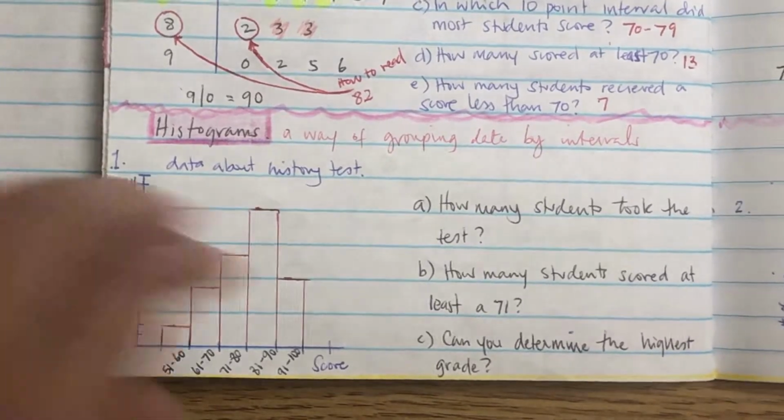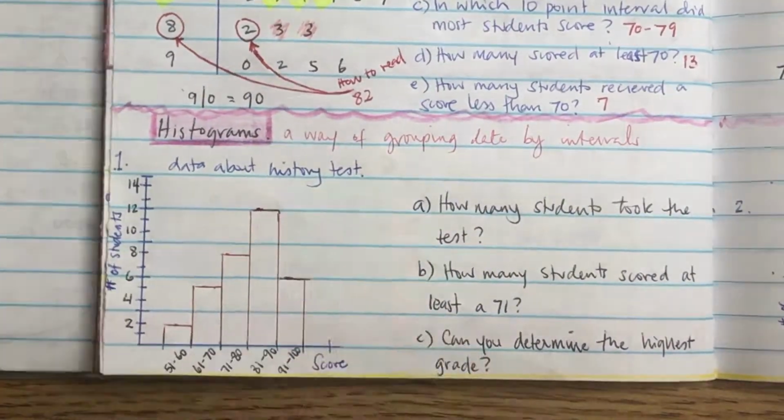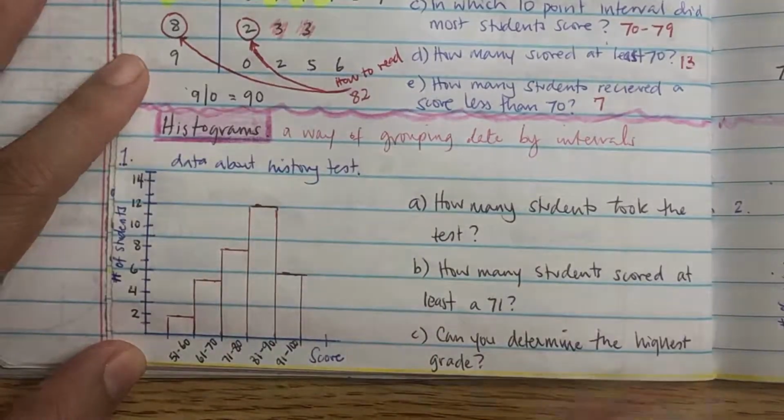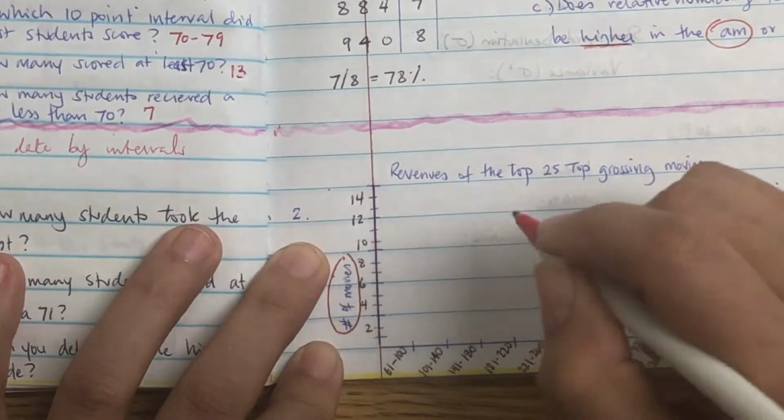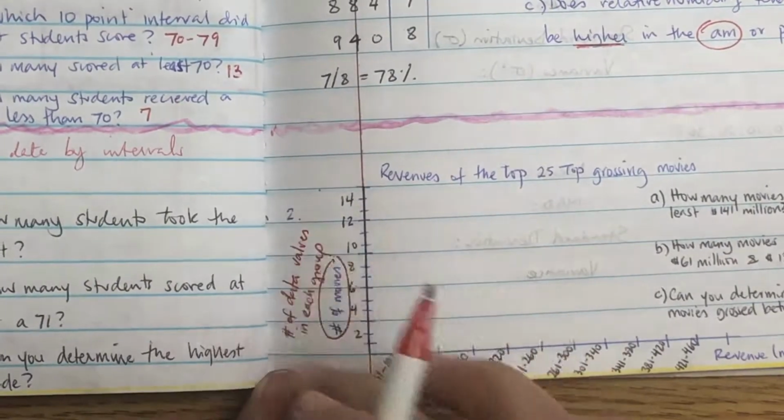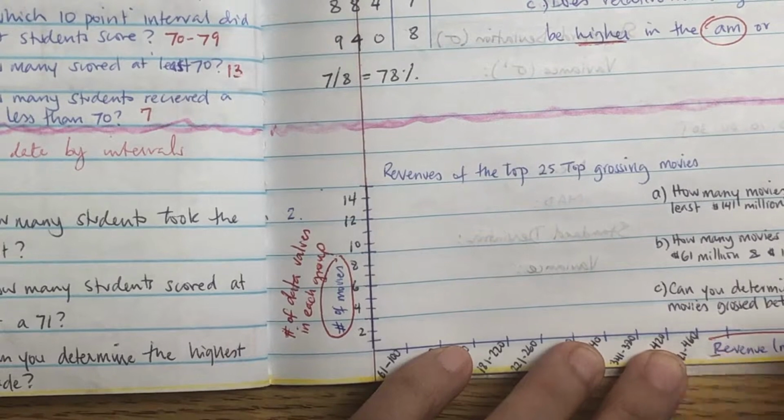The last one we'll take a look at is a histogram, and it's a way of grouping the data by intervals. So what you're going to have is, I'll do it on this graph actually, because I have space. On the left-hand side, you'll have the number of data values in each group. Then on the bottom, on the x-axis, you're going to have the actual groups.